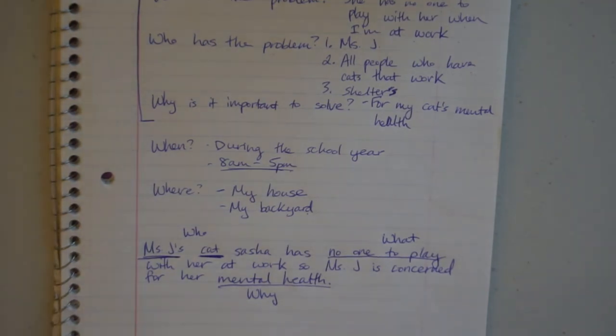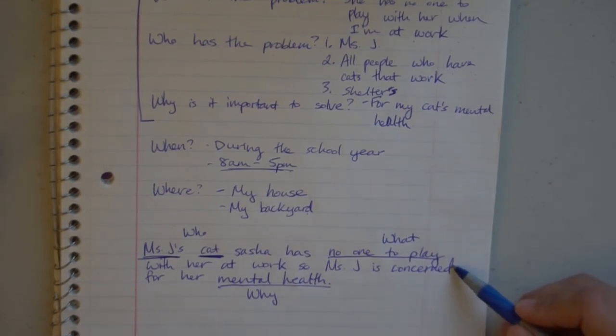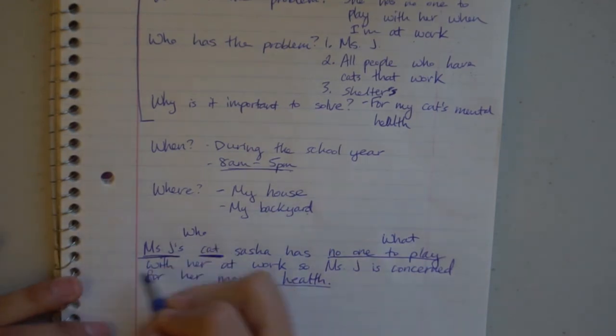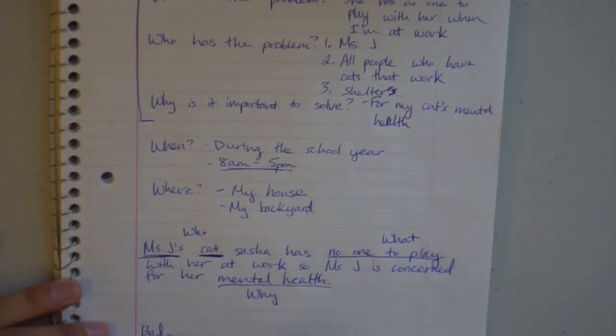So that's a pretty good start. An important thing to notice is there is no solution in here. So this is our good example. Here's a bad example.